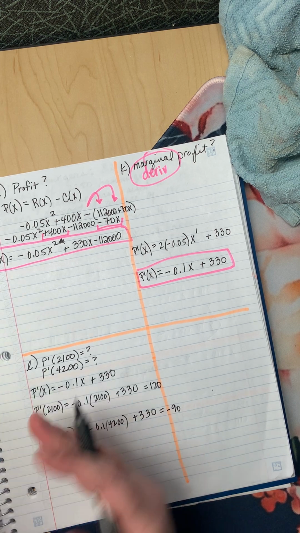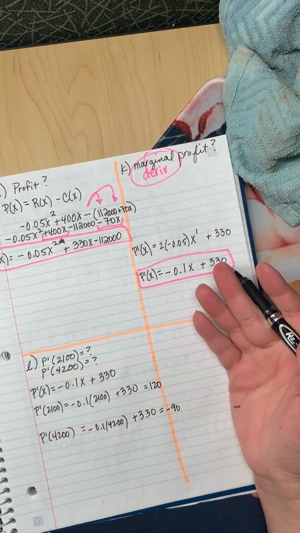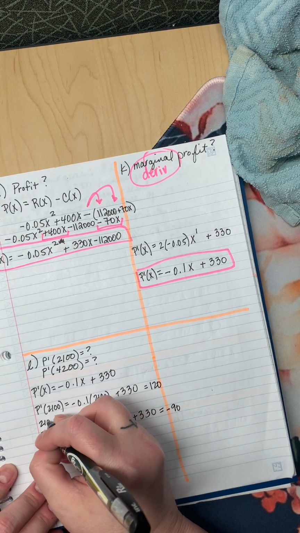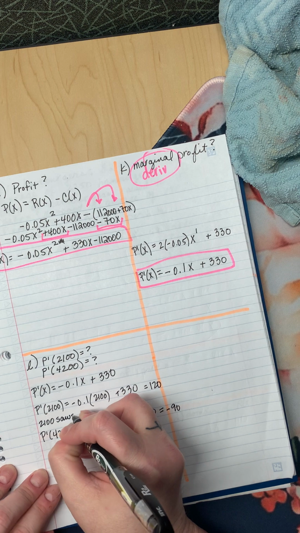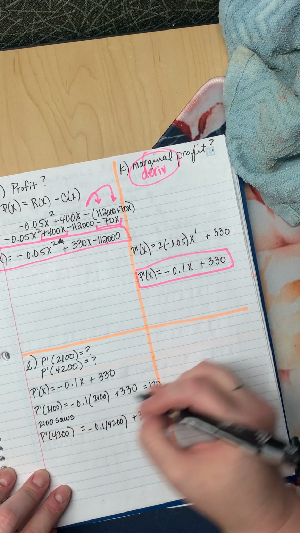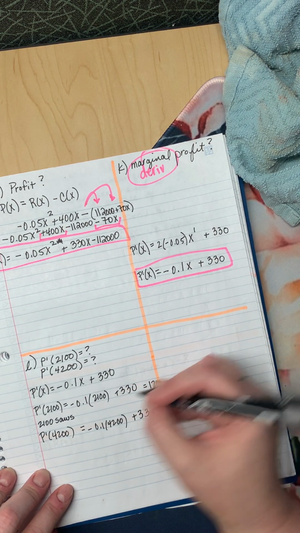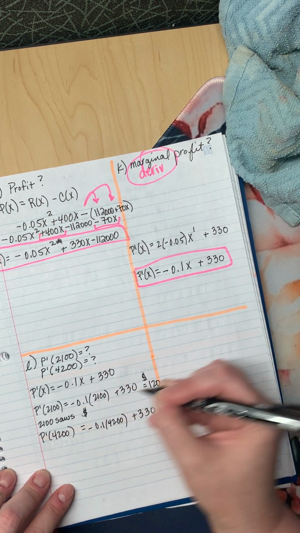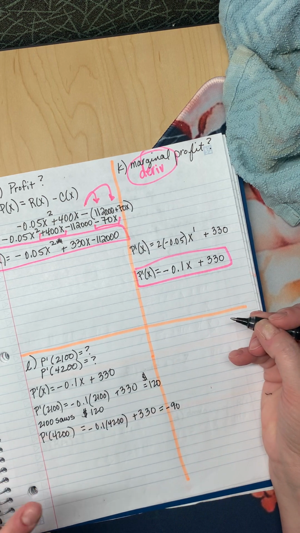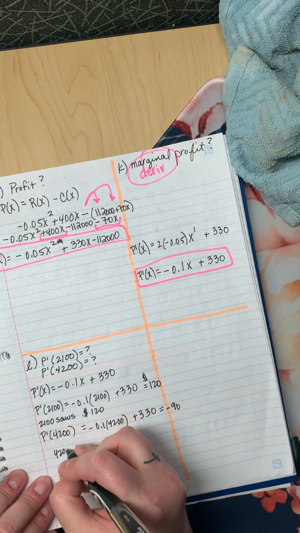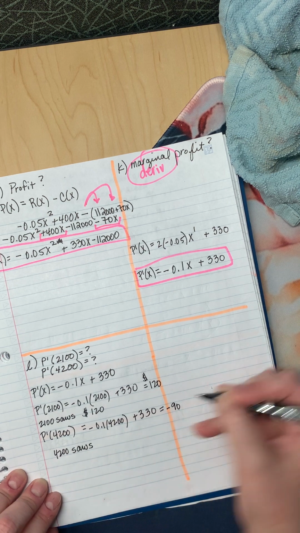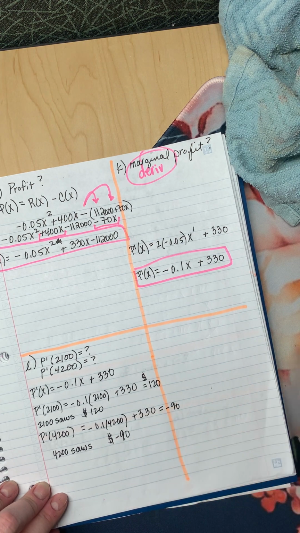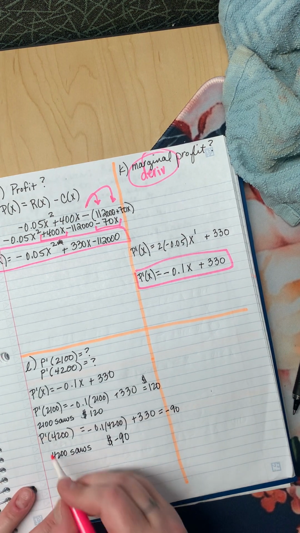Okay, so what this means is the number in the parentheses is the amount of items. And I think this word problem is talking about lawnmowers or saw. Nope, talking about saws. So 2,100 saws would have a marginal profit of this 120 is a dollar amount, so $120. Then for the next one, it's 4,200 saws at a marginal profit of negative $90.